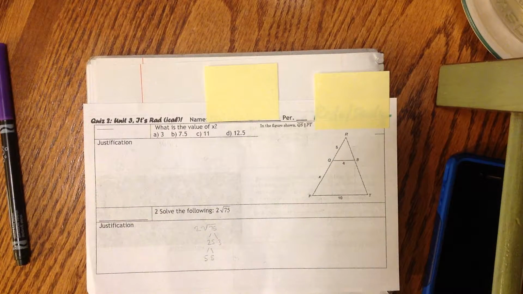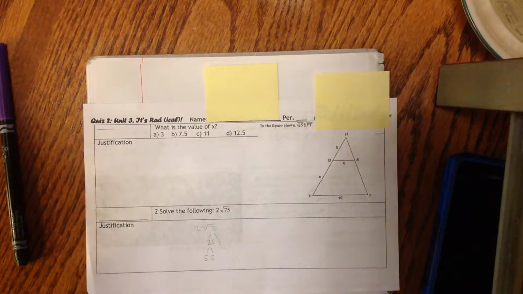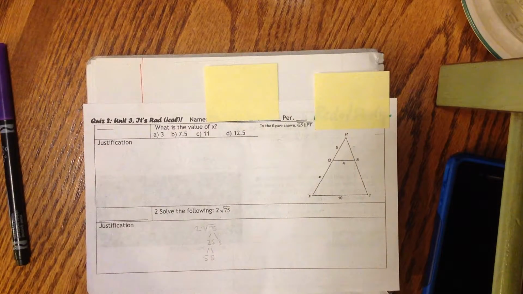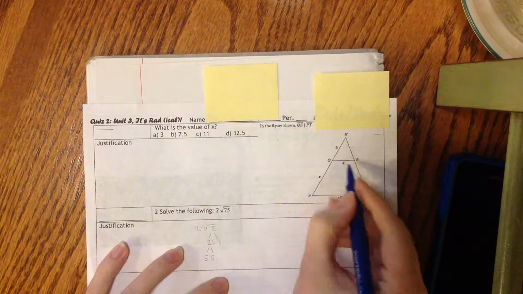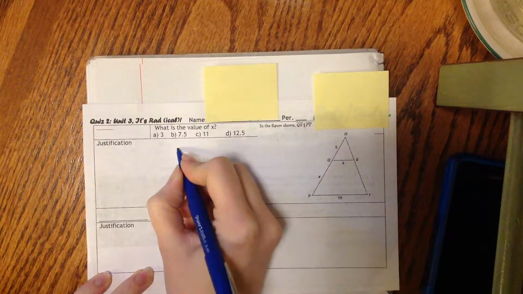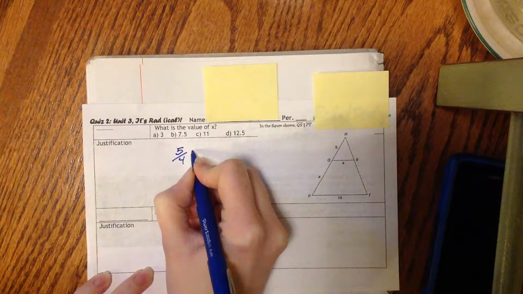Alright, here's our quiz. I want to go over it because there's a couple common mistakes that were really small and meant for some errors. So, let's look at this first one here. These two triangles have to be proportional or similar. Okay, so right here, I'll set up a ratio with the small triangle first.